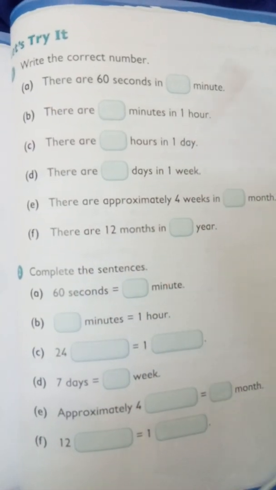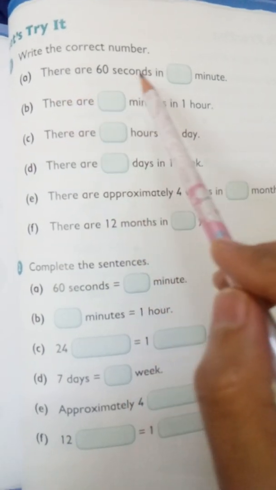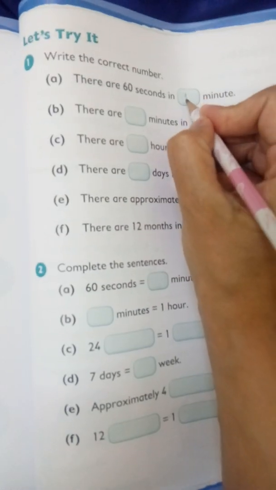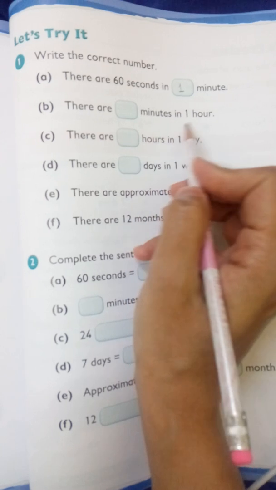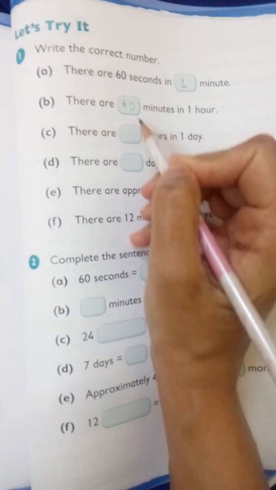Now here, write the correct number. Let's do the first one as an example, then you will continue. There are 60 seconds in how many minutes? In 1 minute. There are how many minutes in 1 hour? Excellent, 60 minutes. And you continue. Okay?